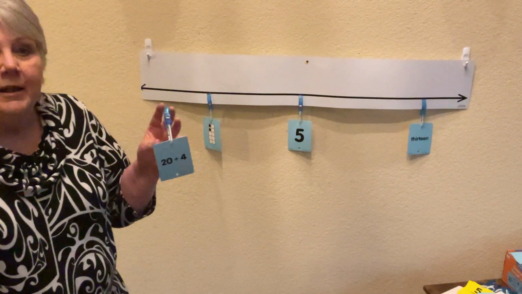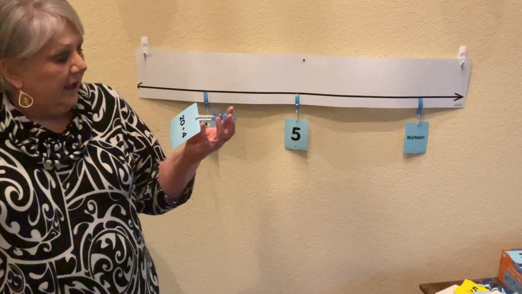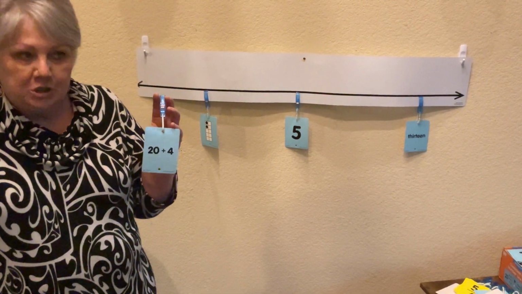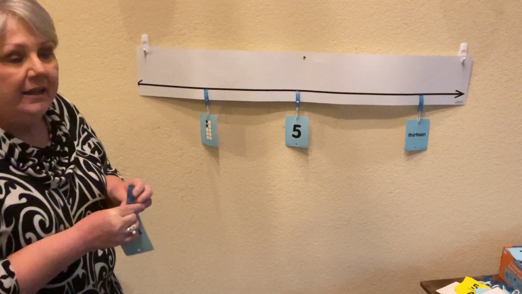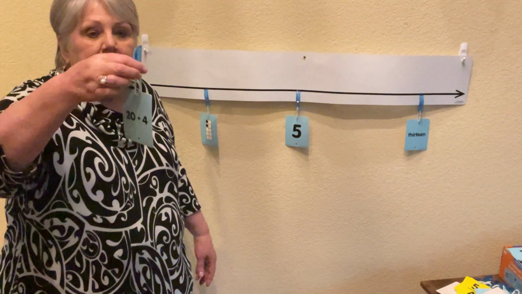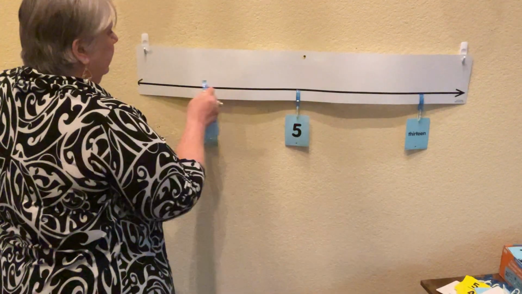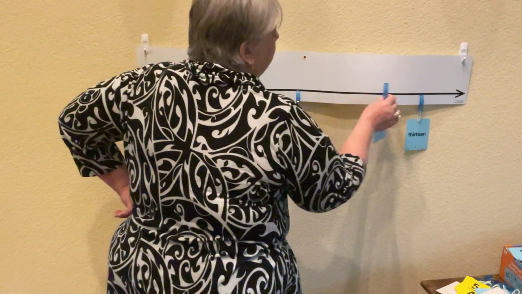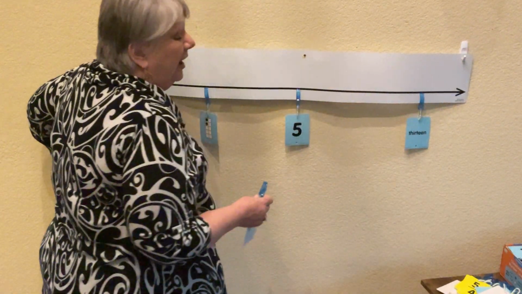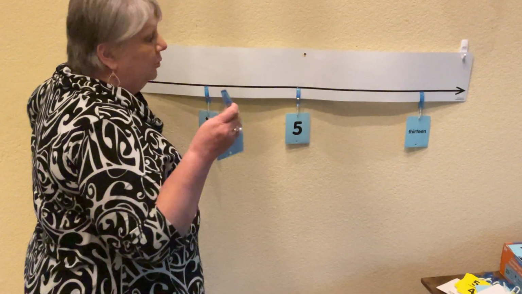Then I might show them a problem like this. Well, now I have to add these together to know it's 24. So then again, if this was my benchmark of 5, they're basically making decisions. Where does this card go? Is it going to be less than 5? Is it going to be greater than 5? Or perhaps, might I find one that's equal to 5? So where would this one go?